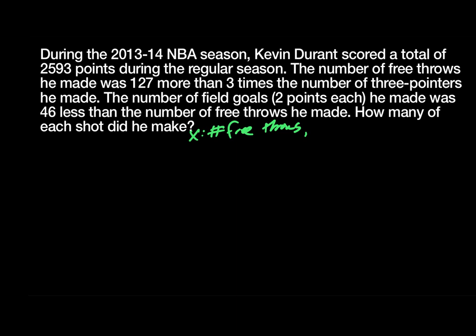Just a regular 2-point shot's called a field goal. I know it's confusing because in football, field goal's 3.